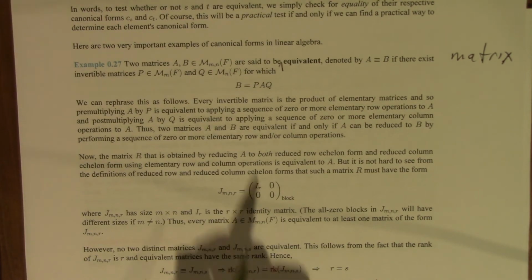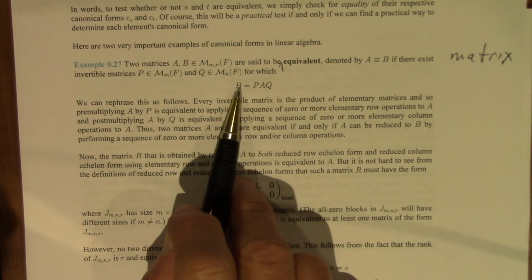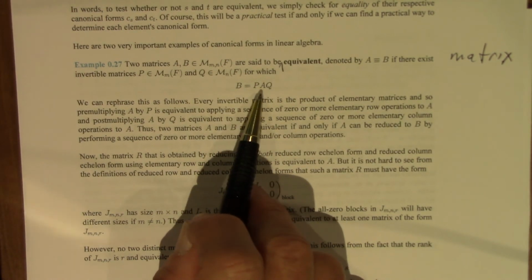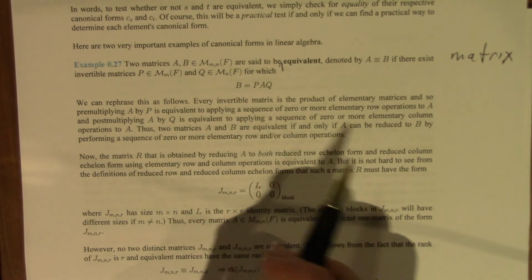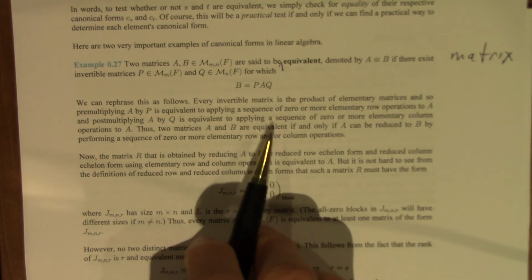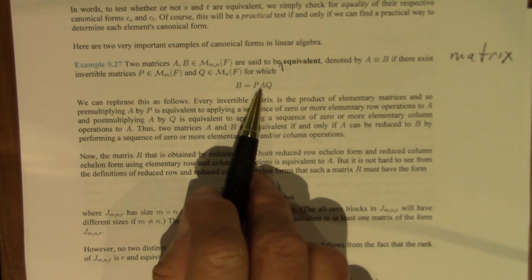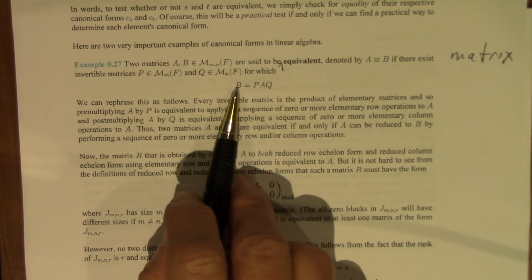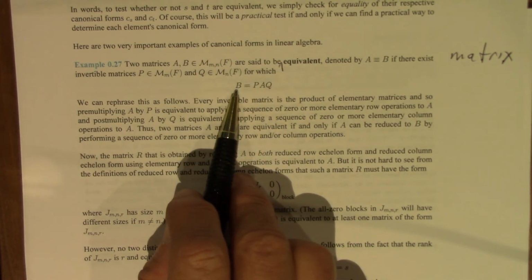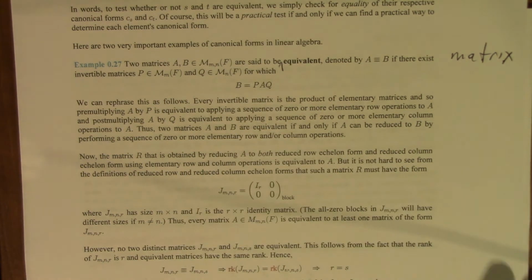So we can say that two matrices, A and B, are matrix equivalent if and only if A can be reduced to B by performing elementary row and/or elementary column operations.